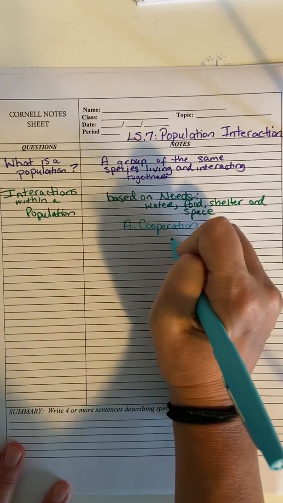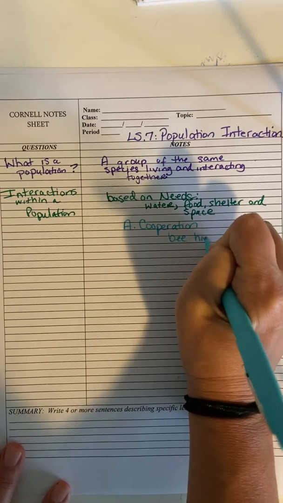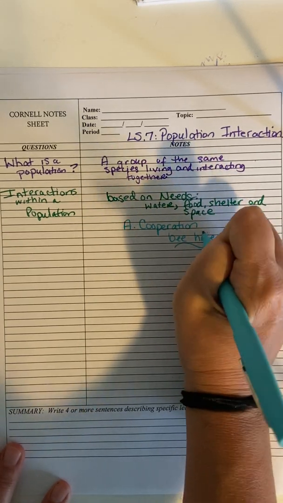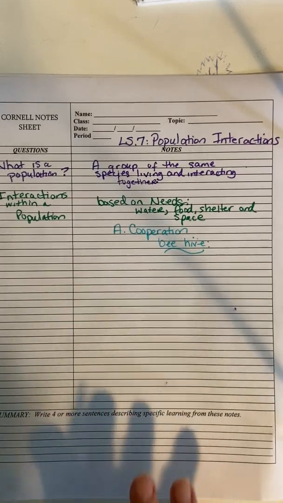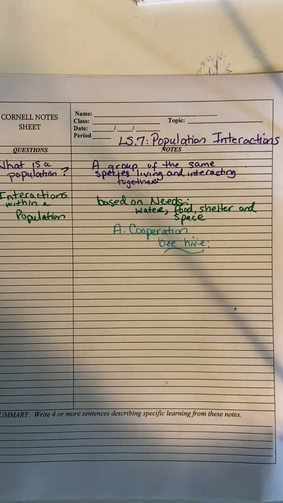That's just working together. That beehive that we learned about last week a bit, what are all those different components that make those bees so successful?